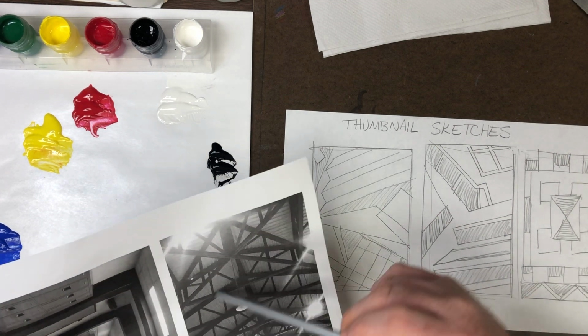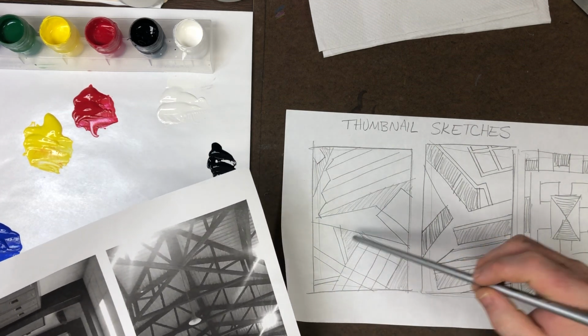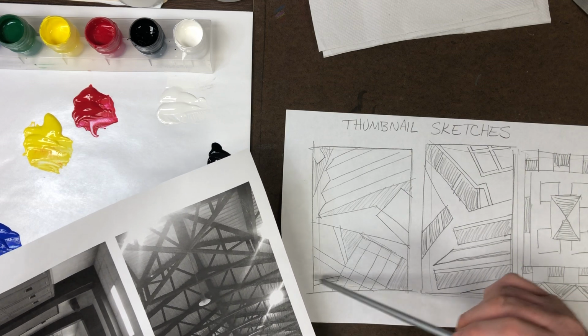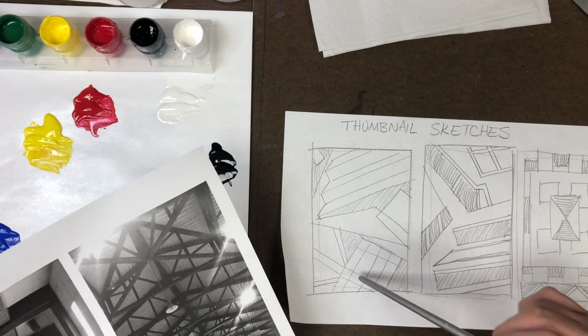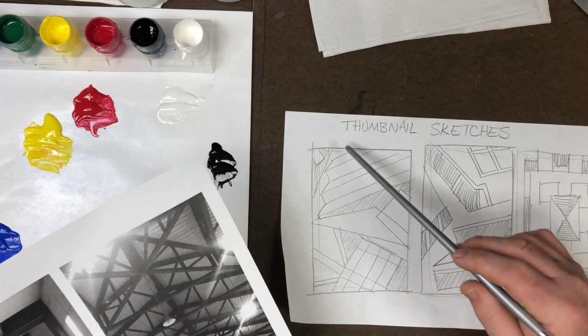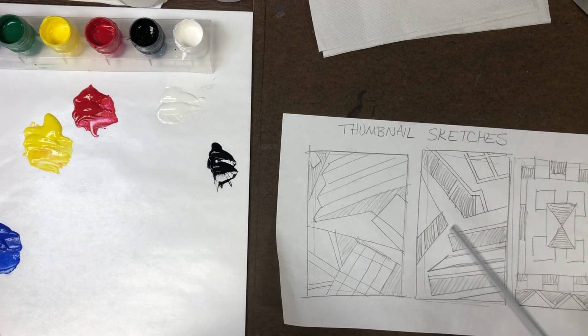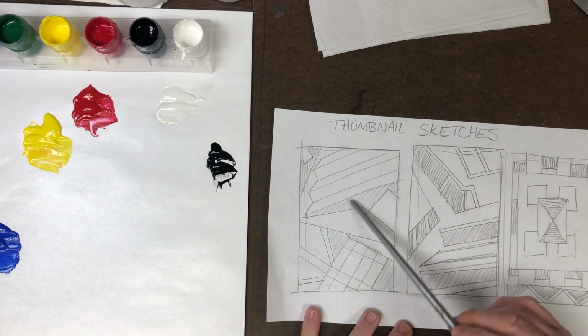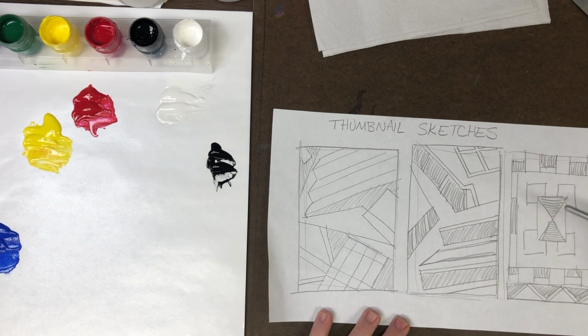I've got some of the inspiration of the shapes in this, so this kind of combines this area and the windows in the cafeteria and the stairwell in this one. I ended up liking this thumbnail sketch. Another thing I did, just to think about it, I thought about the balance of dark and light in my composition.